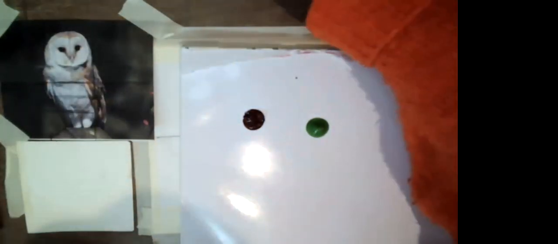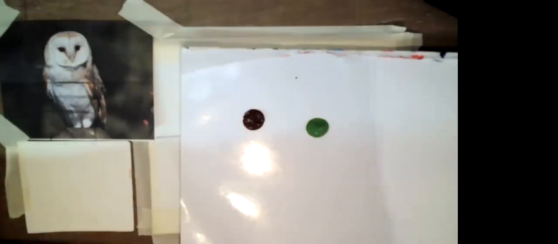So I'm just popping on here, say some brown again, I've got some dark brown on here. This is my background, and I'm going to test some colours out as well. Water might be helpful, actually, getting that out of the way.